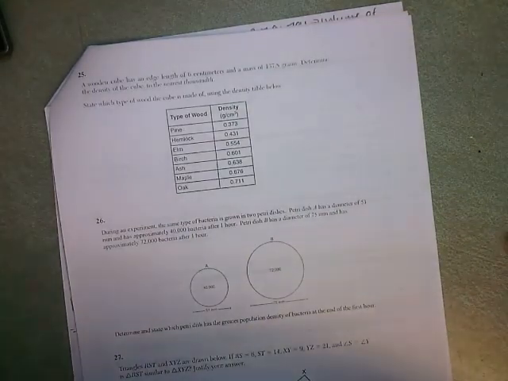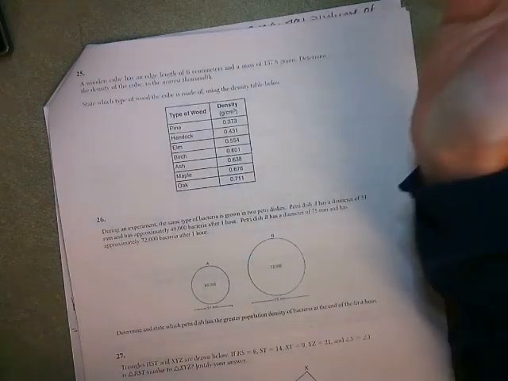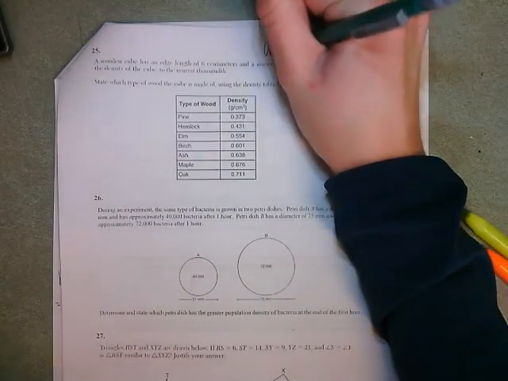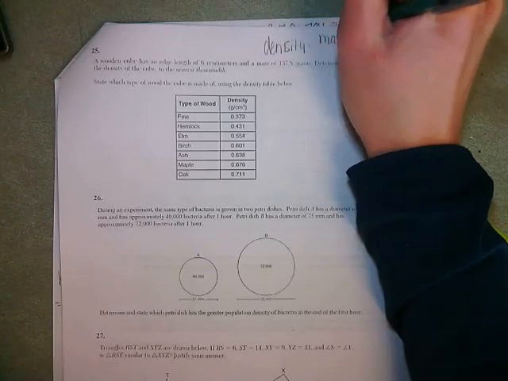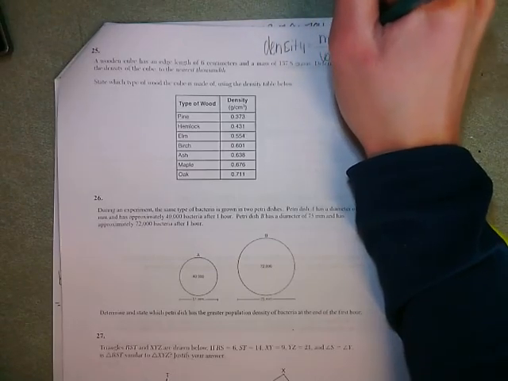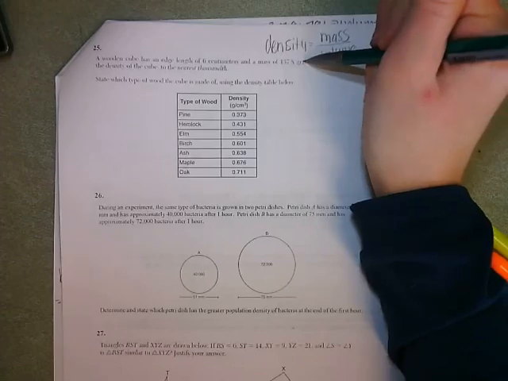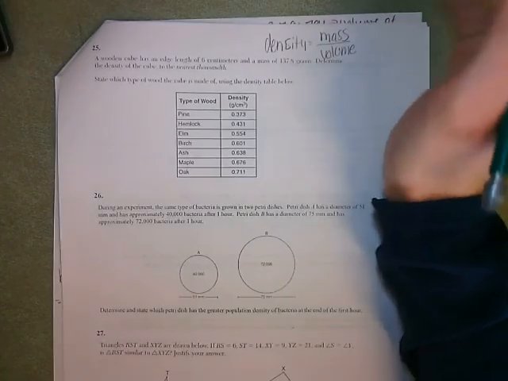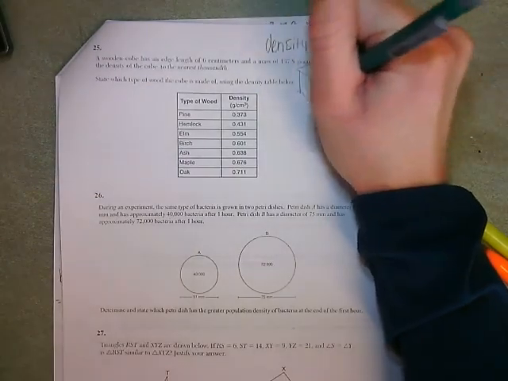All right, so a wooden cube has an edge length of 6 centimeters and a mass of 137.8 grams. We want to determine the density of the cube to the nearest thousandth. Now, I briefly explained the formula to you: density is equal to mass over volume. So we need to find the volume of the cube, and then divide the mass by the volume.